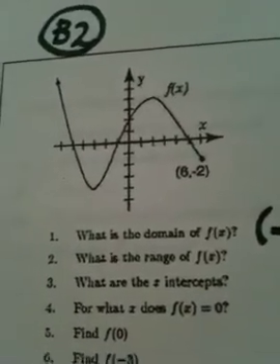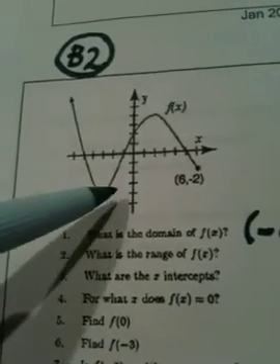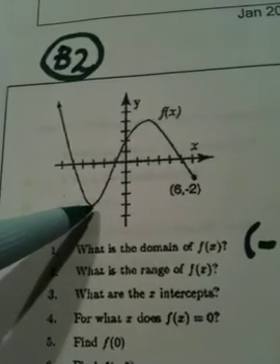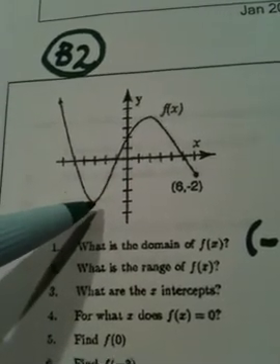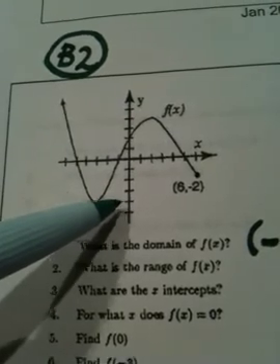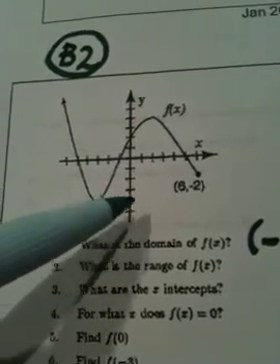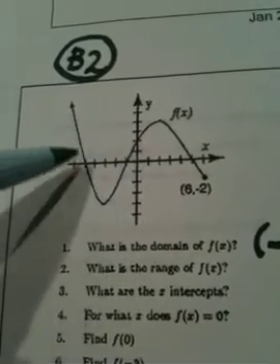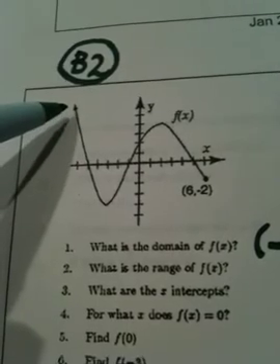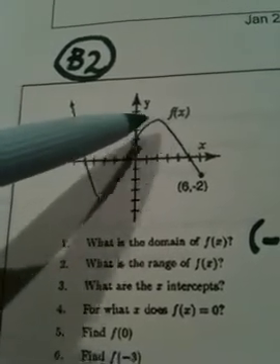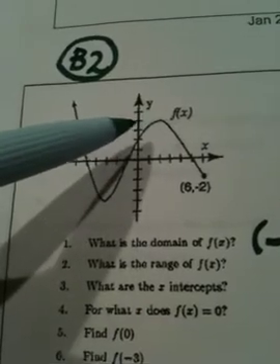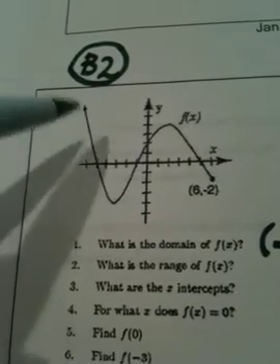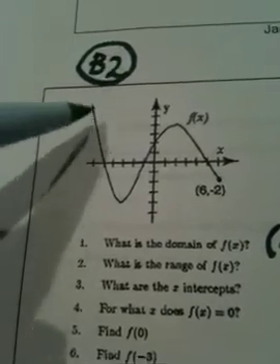Range, which is question number 2, what is the range? We're scanning from bottom to top. The bottom value of y is right here, and that looks to me like negative 4. The graph keeps going up, and the reason it doesn't stop is because of this arrow. A lot of times people make a mistake and stop at this hill. The graph does not stop at this hill. This graph goes up forever, y gets larger and larger, and goes off to infinity because of this arrow.